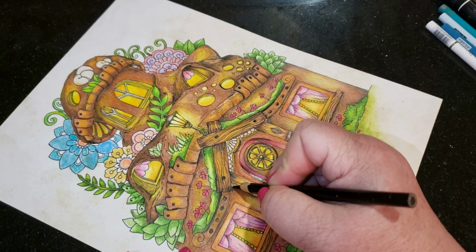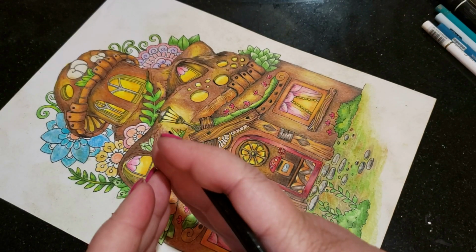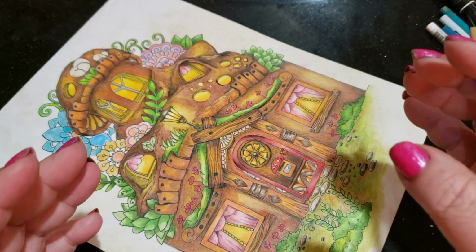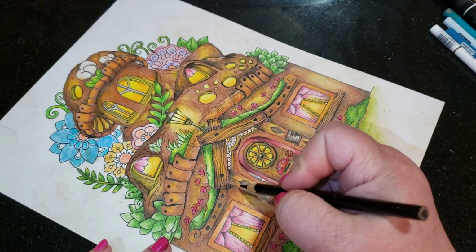Now, in the corners, because it comes like this, is going to be a darker shadow because it's blocking out the light from both directions.